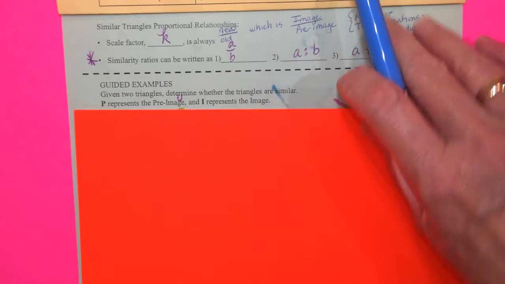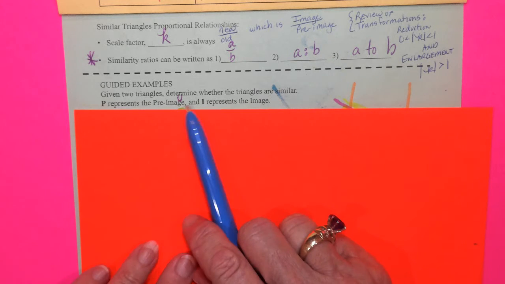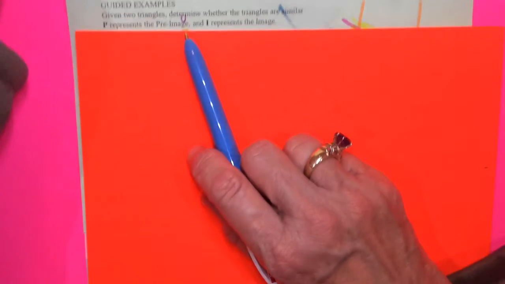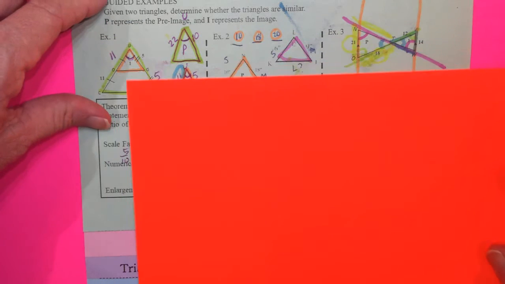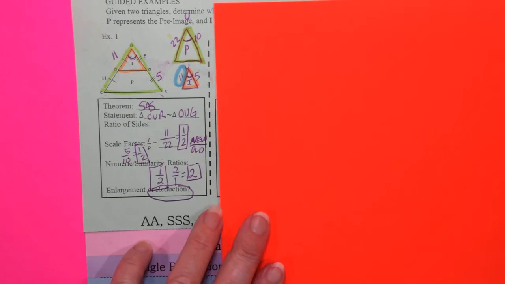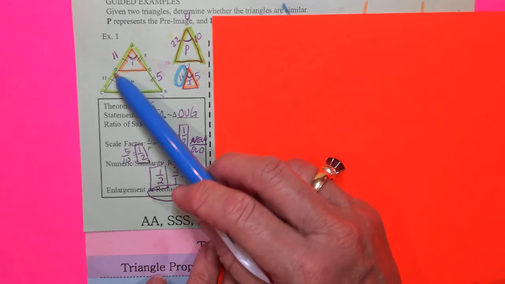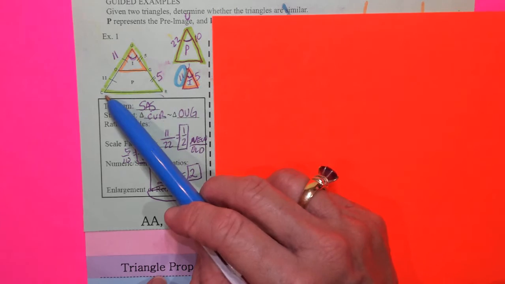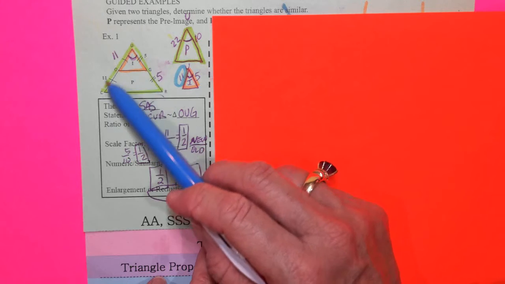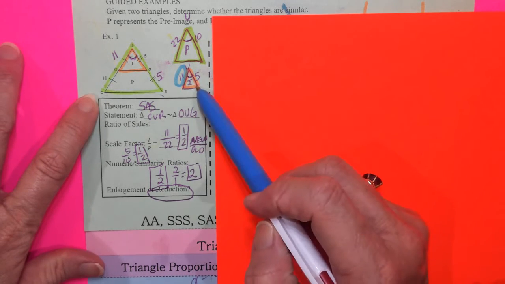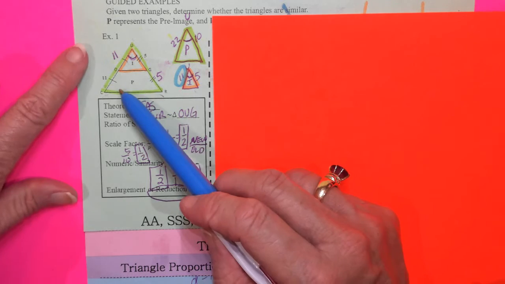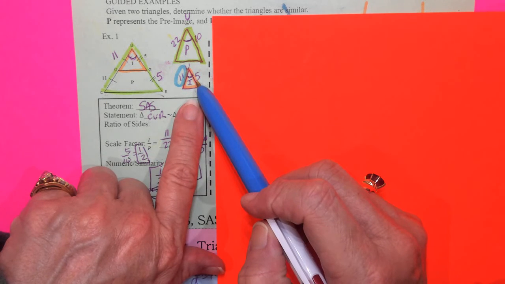Okay, so let's look at a guided example. Given two triangles, determine whether the triangles are similar. P represents pre-image and I represents image. So let's come here to our first example. Remember, they gave you what's called a composite figure because it looks like you have a nested smaller triangle inside a larger one. So feel free to redraw them, transferring the values to them.